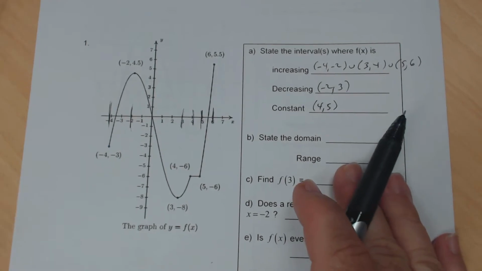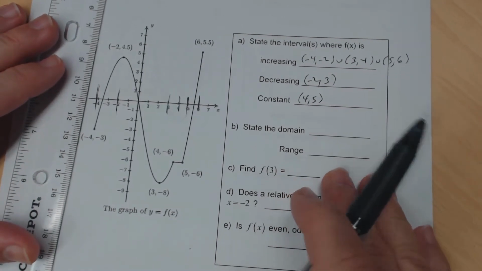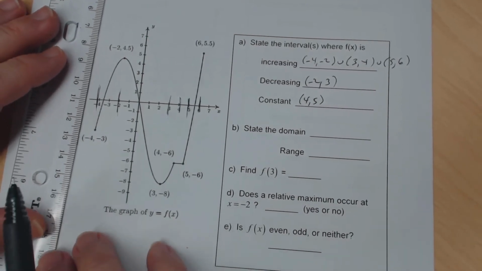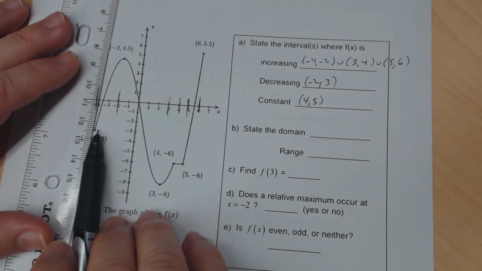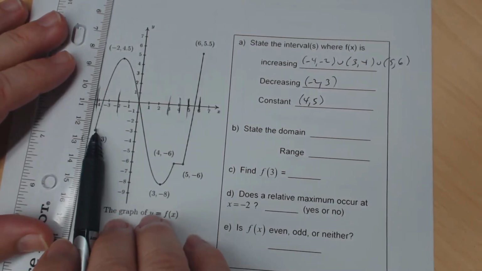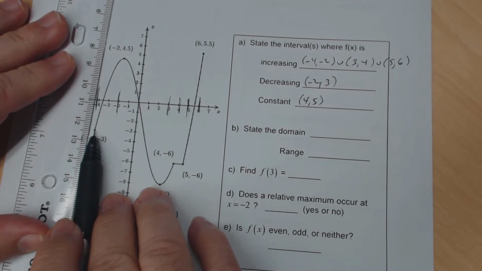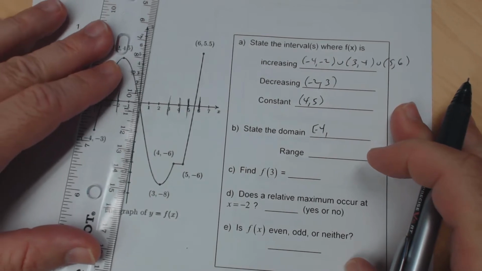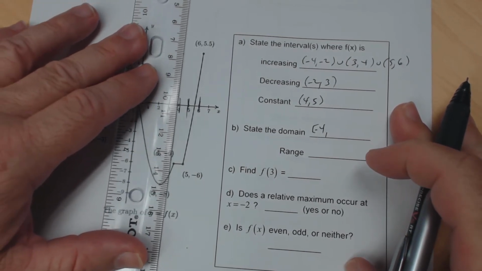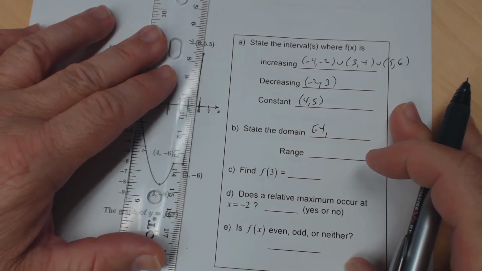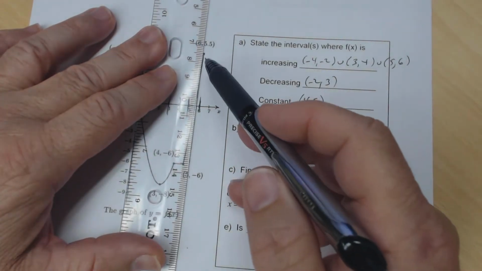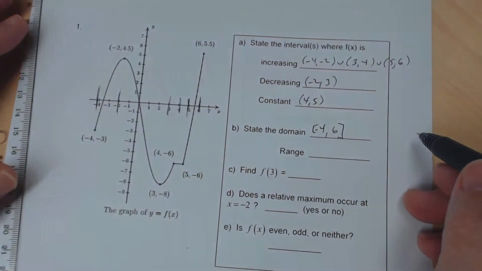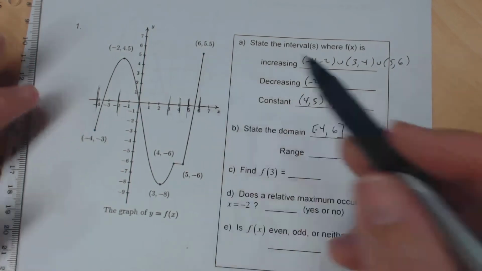For the domain, you go along your x-axis. Domain and range is where you're going to use brackets or parentheses. As I go along the x-axis, I start at this point, so that's the x value of -4. That's a closed circle, so it'll be a bracket, -4, comma, then I'm going all the way. Notice I'm touching every point on the graph, and then I stop here at this x value, and that x value is 6. So from -4 to 6, both of them have brackets because both of them are closed circles.